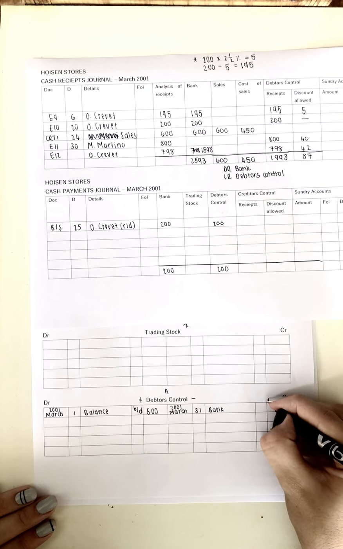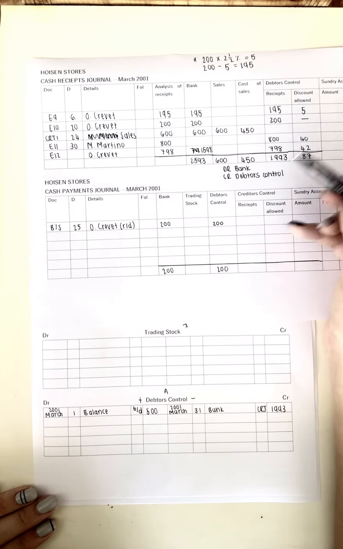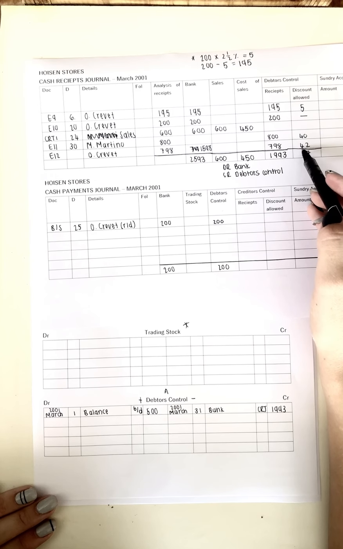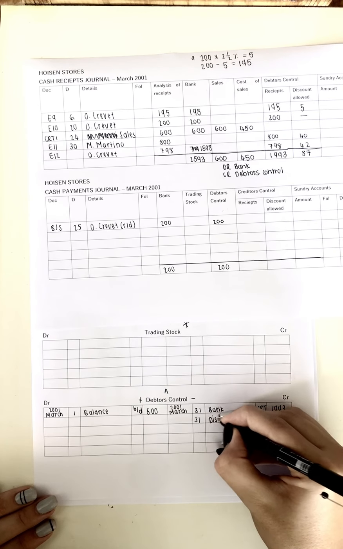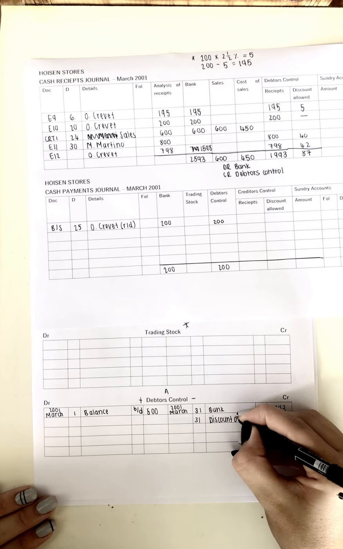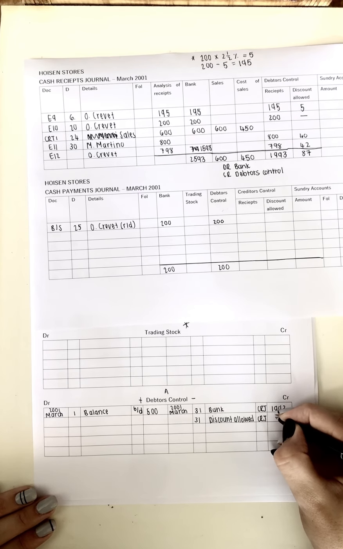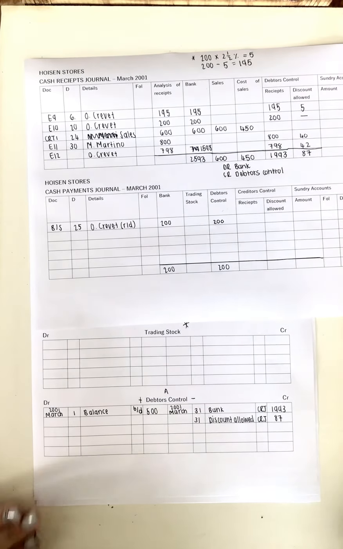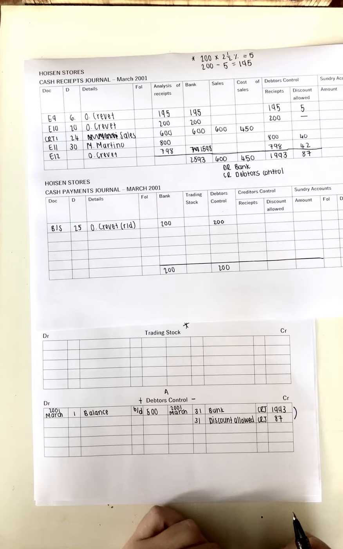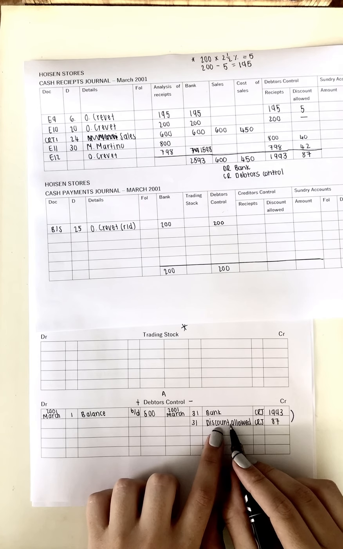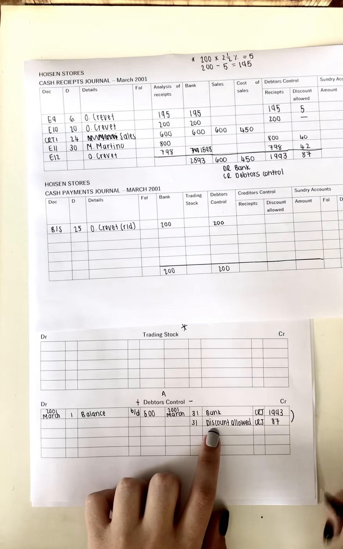It's 1,993, and I got this for my CRJ. Now I also need to deduct the discount allowed from my debtors control. So on the 31st, my contra account with discount allowed comes from my CRJ, and this was 87 Rand. So these two go together. You post how much they paid back, and you post how much discount we gave them, because we have to minus this amount from the amount that they owe us because we gave it to them.